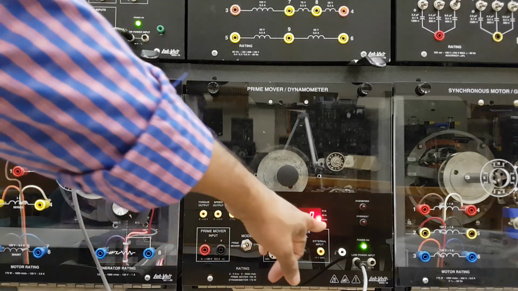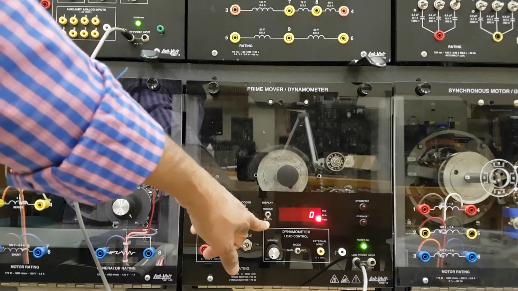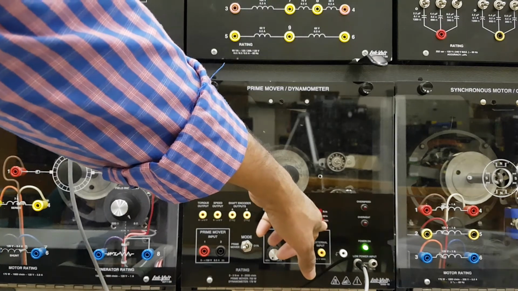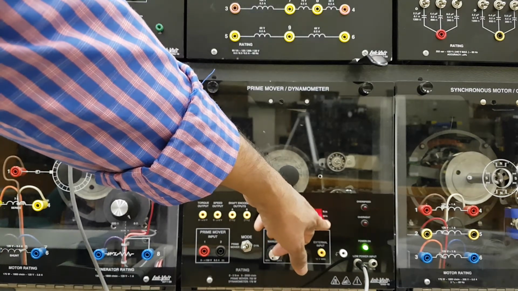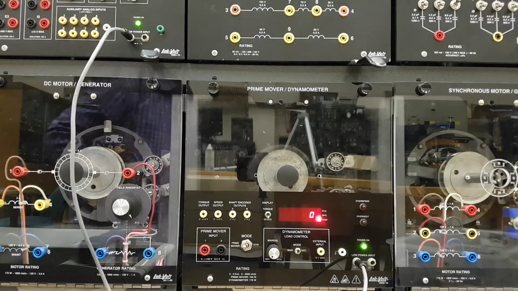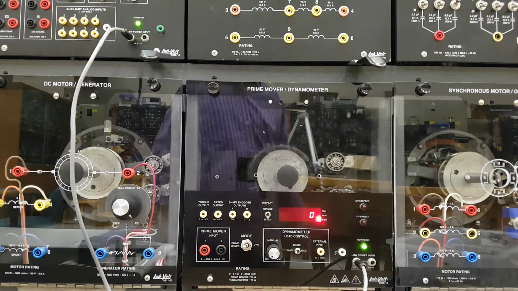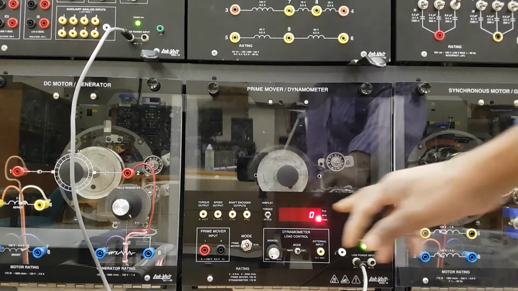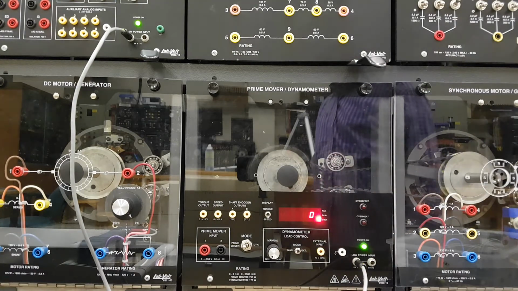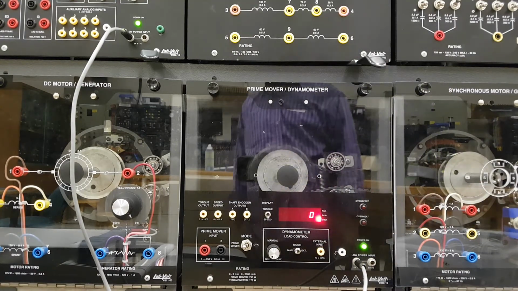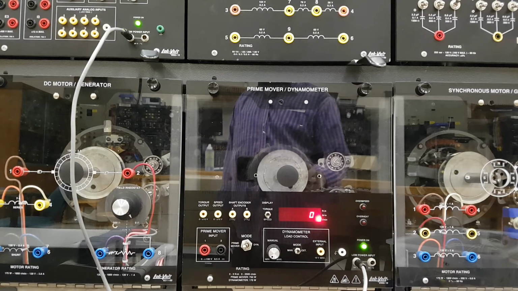Since it is set to the speed position, the LED here, there are 3 different things, is showing revolutions per minute, so it will show the speed in revolutions per minute. So that is this step. We'll go to the next step.